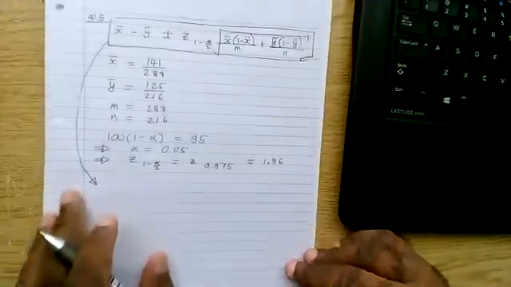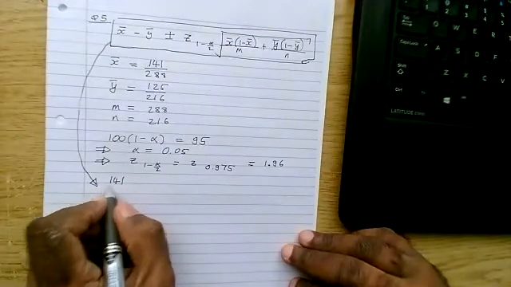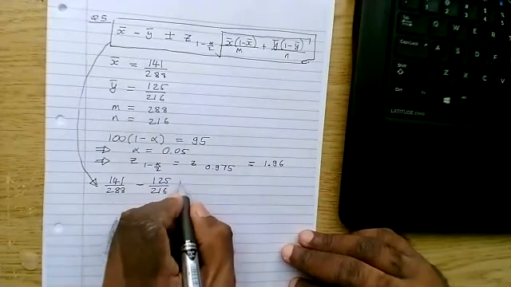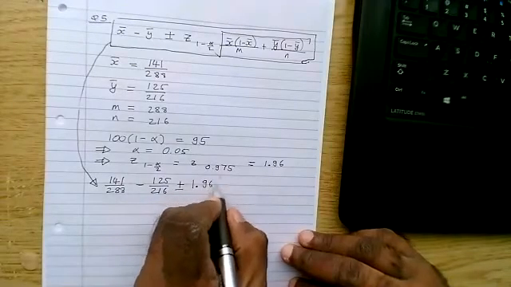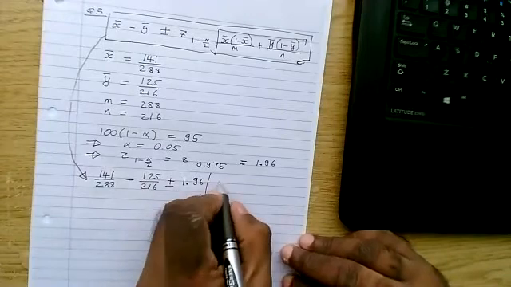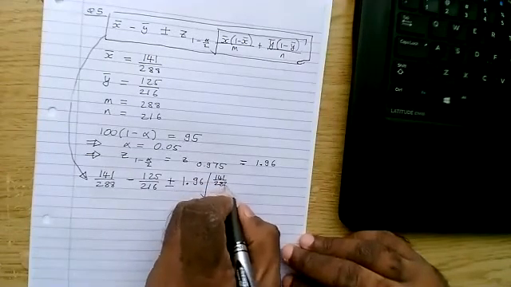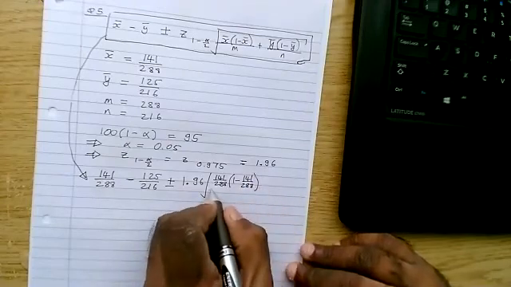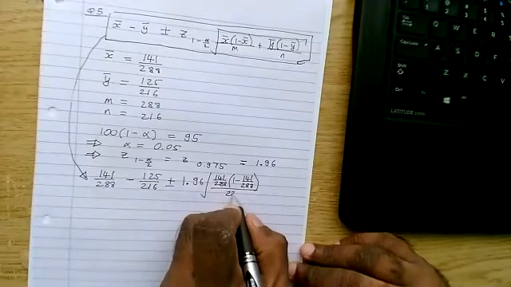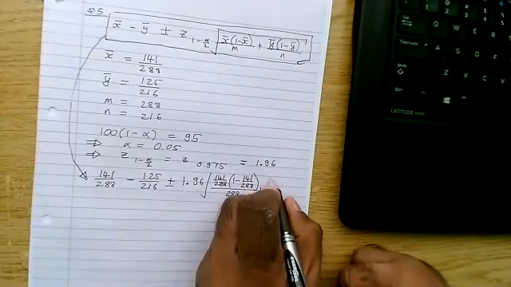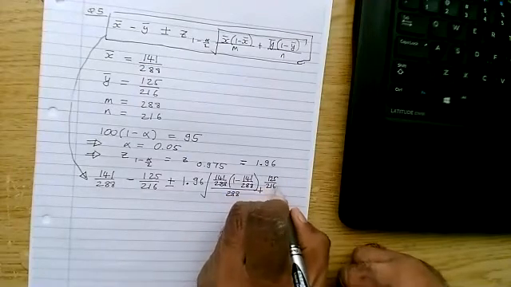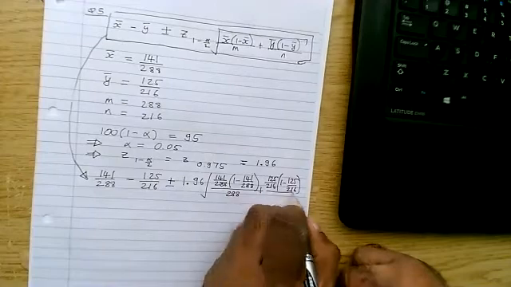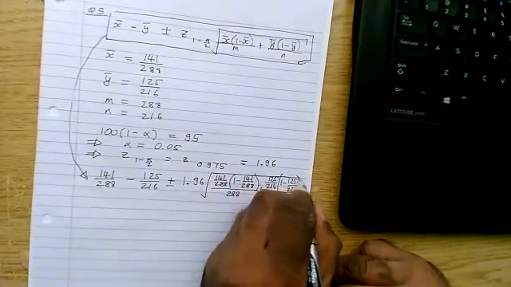So X bar is 141, M is 288, Y bar is, okay, this is what you have.